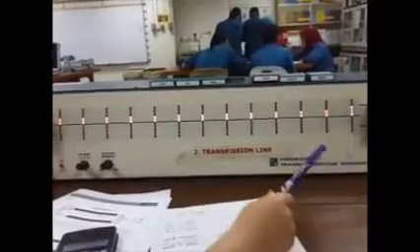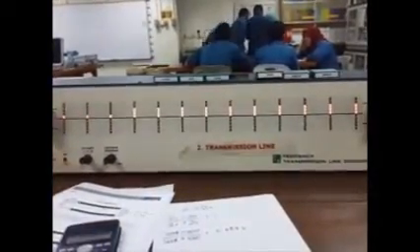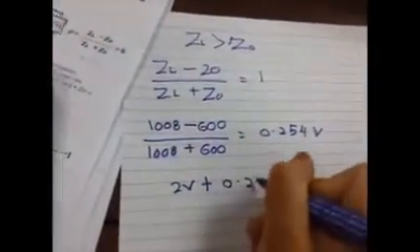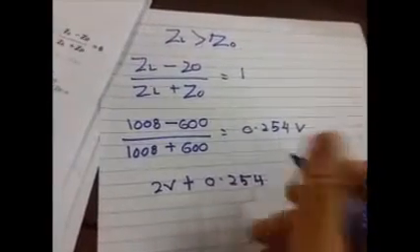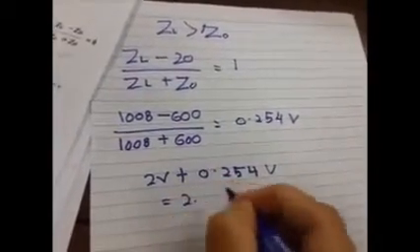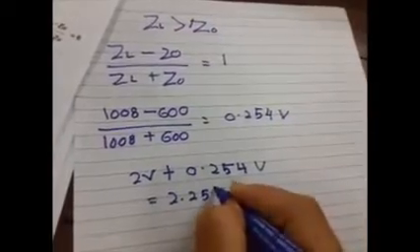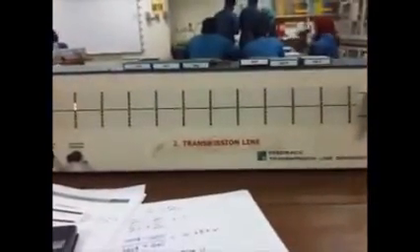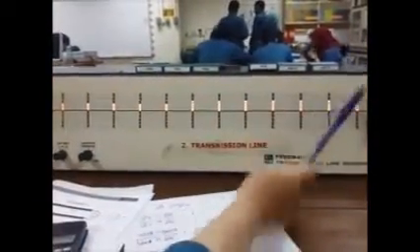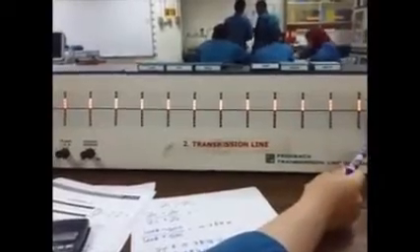This proves that when we put the step input into A, the reflected voltage will become increased, which is 2 volt plus 0.254 volt equal to 2.254 volt. This means when the load is too overloaded, it will hit the equipment and it will damage it.